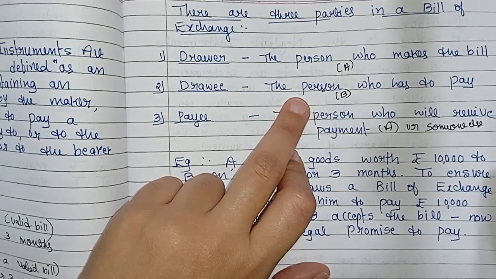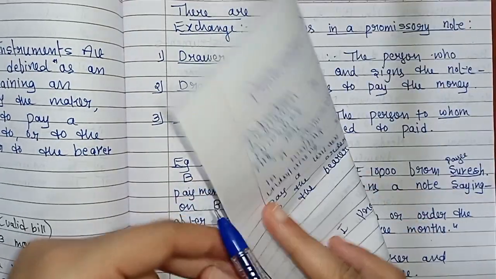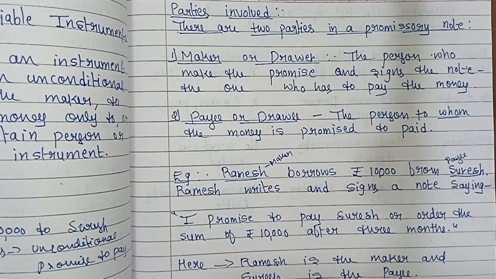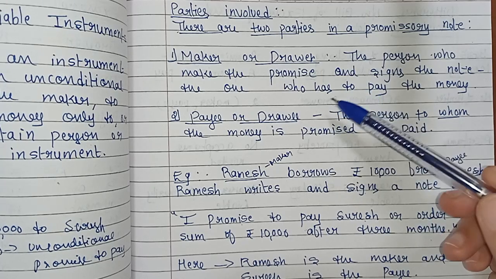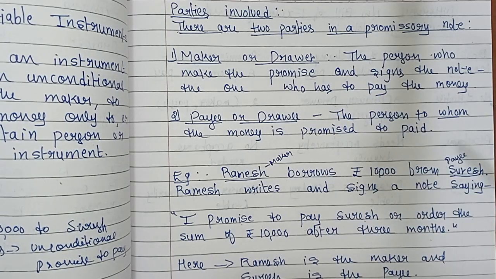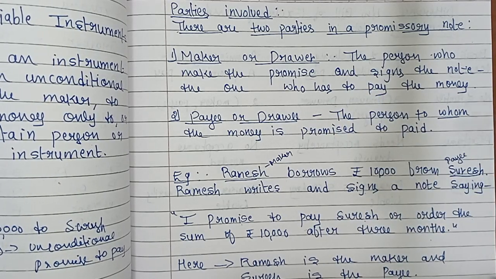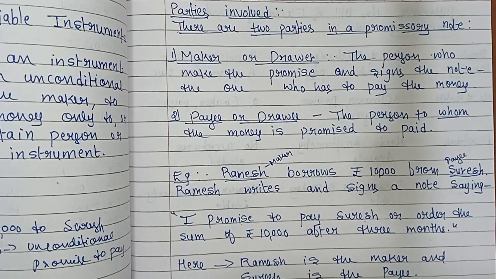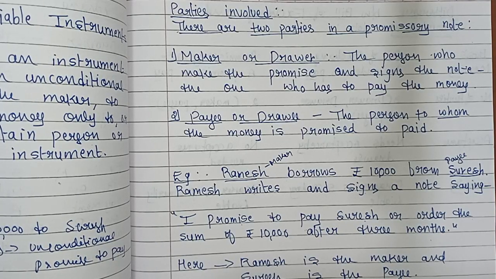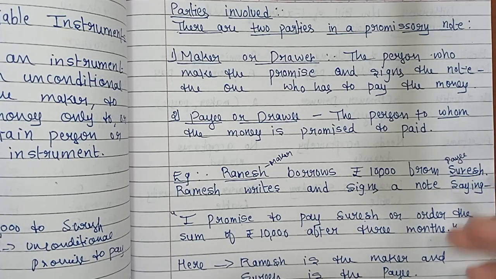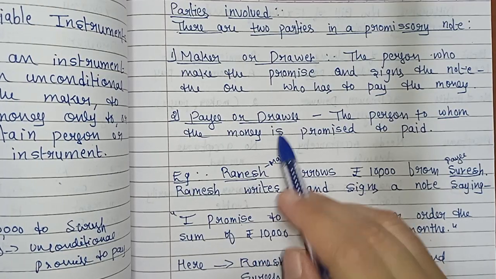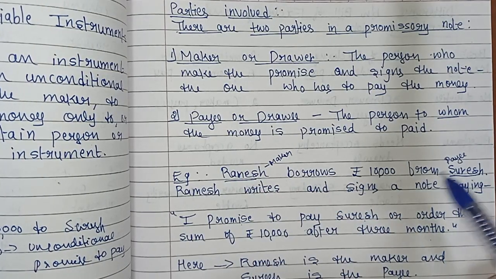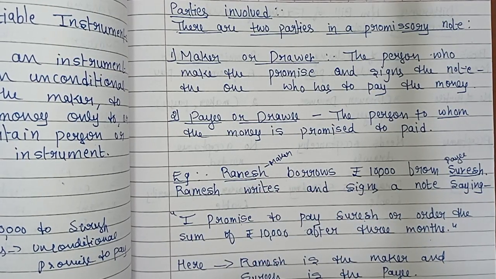And drawee means who? In bill of exchange, the person who has to pay. But in promissory note, drawee means the person to whom the money is promised to be paid. Clear? Drawee means the receiver of the amount, also called the payee in promissory note.